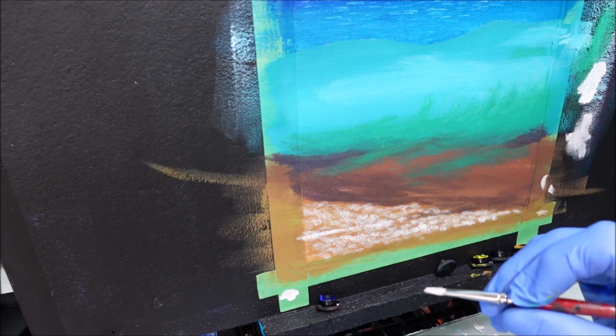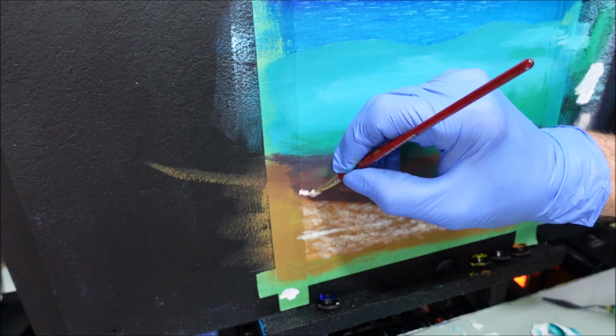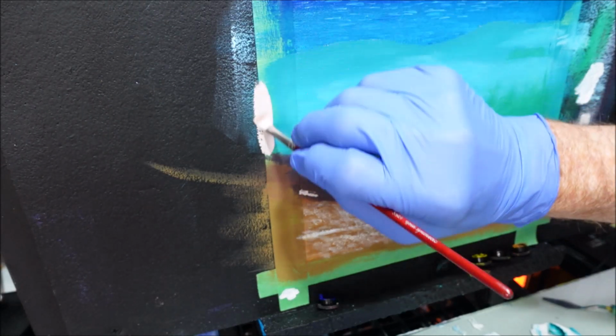Now I'm looking at the froth. I'll start this bit here. I want it really, too much on my brush, I feel. I'll wipe a lot of that off.